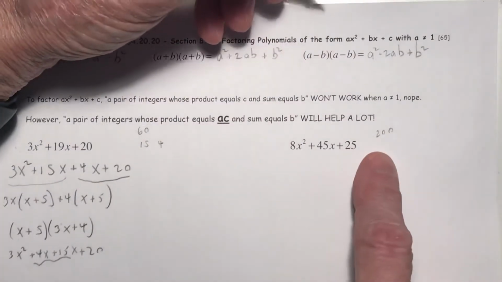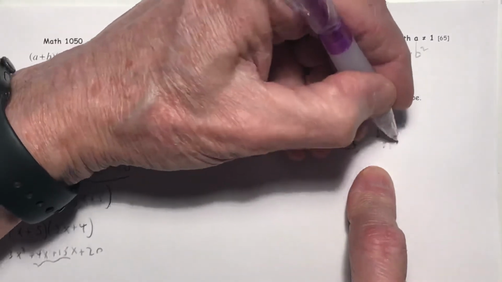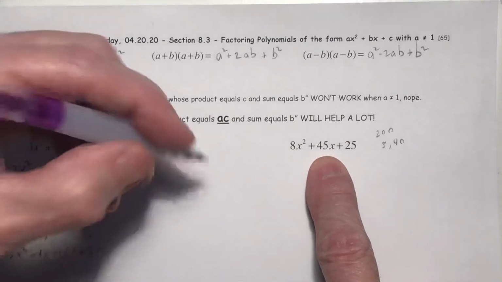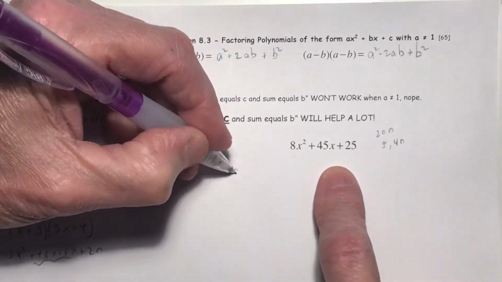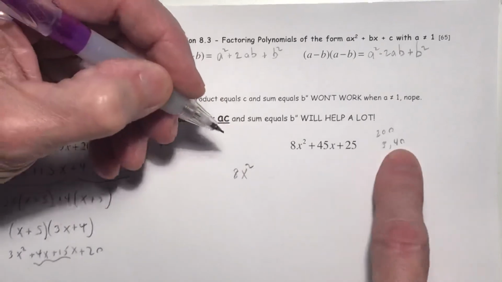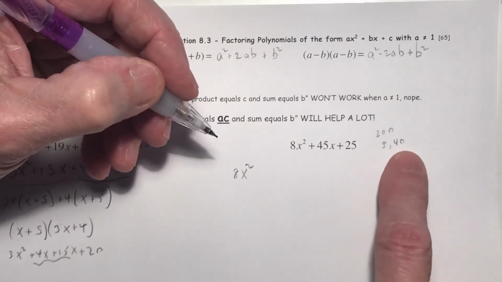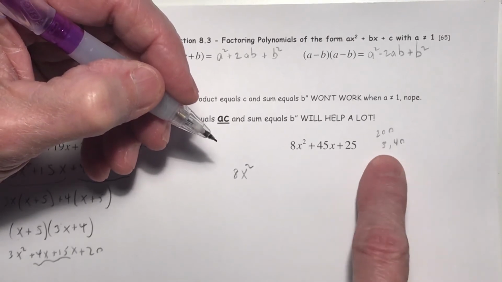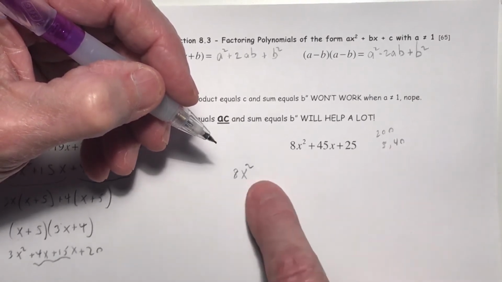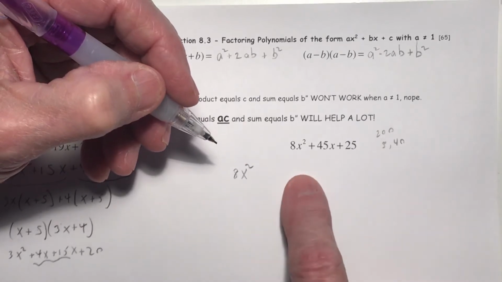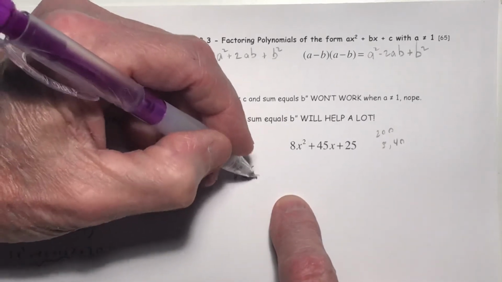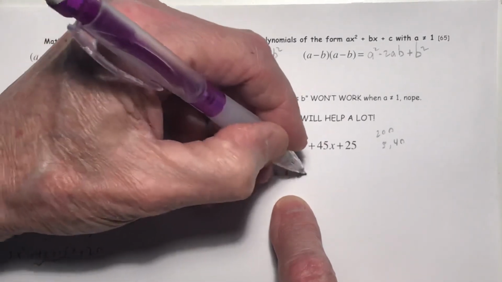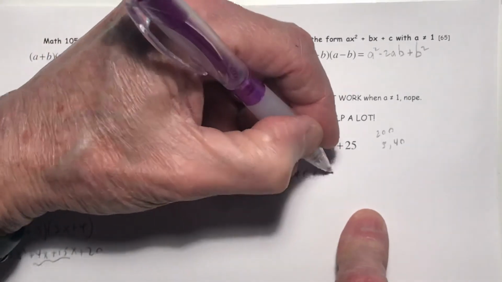200. And 5 times 40 is 200. Why am I choosing those numbers? Because they add up to 45. So I'm going to write 8x squared, and then I need the 5 and the 40 to replace the 45. Do not worry about which one should I put first. It doesn't matter. Put 5x plus 40x or put 40x plus 5x. It doesn't matter. But I'm going to put 5x plus 40x and then plus 25.